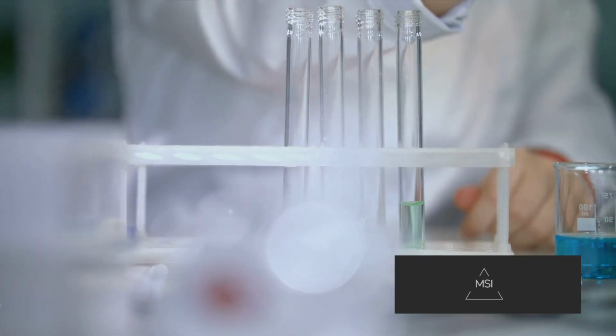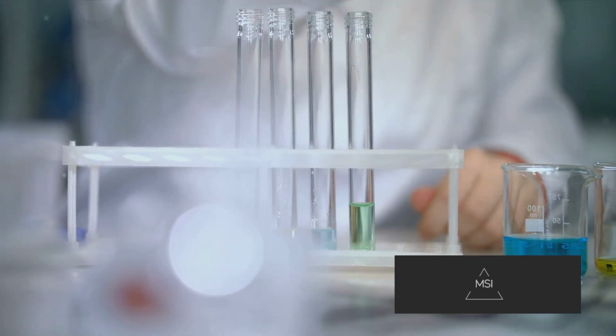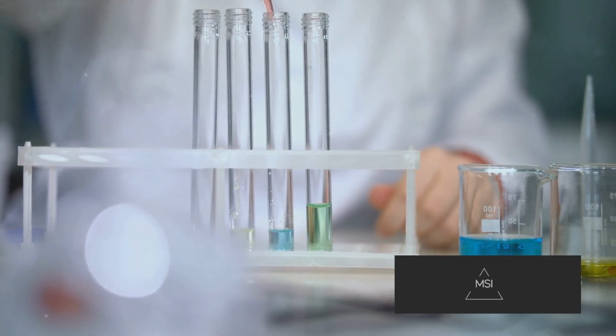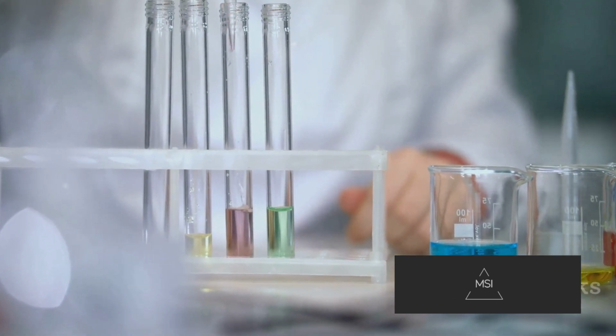Evaporation is a more straightforward process. Soluble solids can be obtained from their solution by allowing the solvent to vaporize. For instance, salt can be obtained from a salt solution through evaporation.